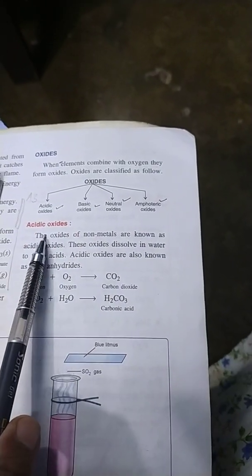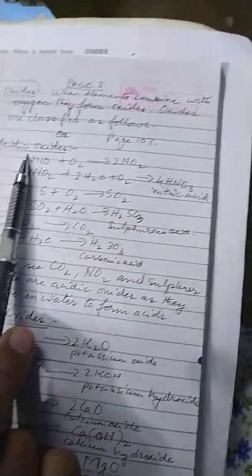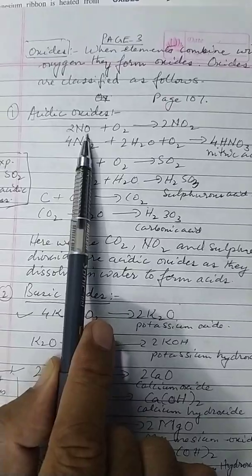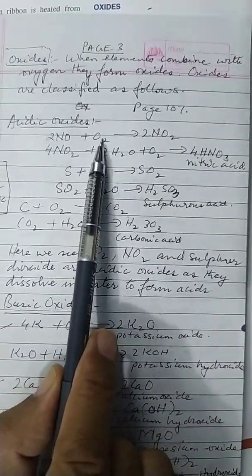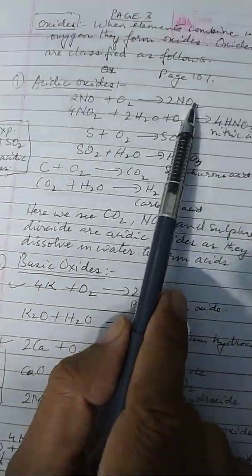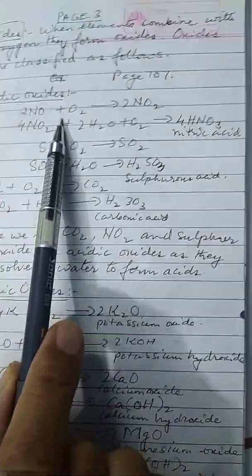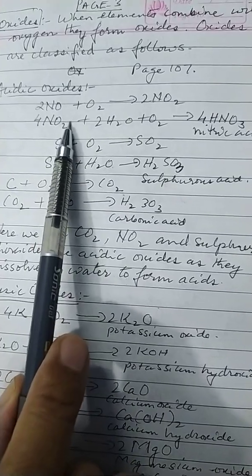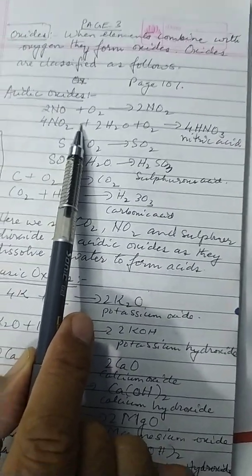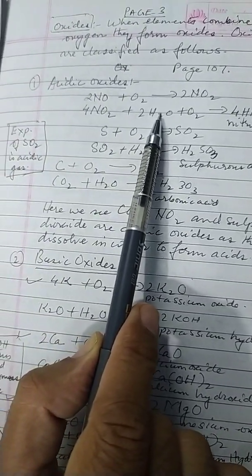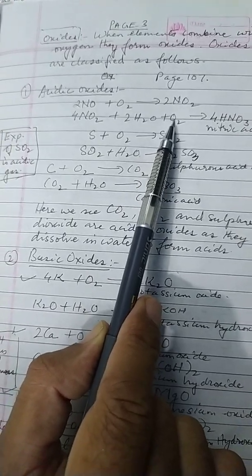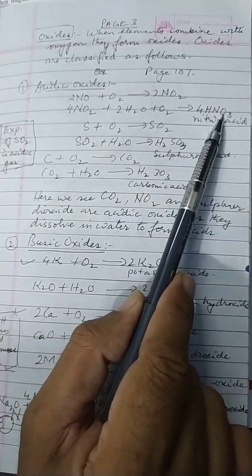In acidic oxides, nitrogen oxide combines with oxygen of the air to give nitrogen dioxide, and likewise nitrogen dioxide in the air combines with water present in the air and oxygen to give nitric acid in the atmosphere.